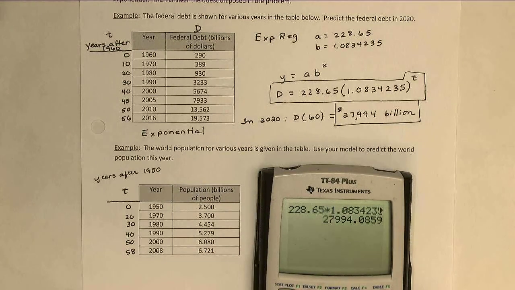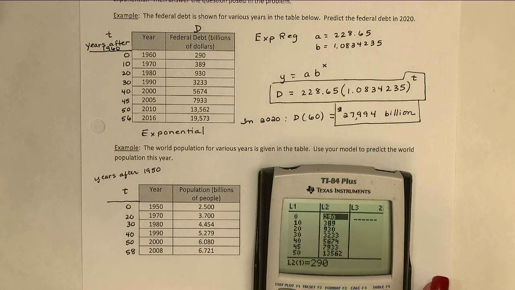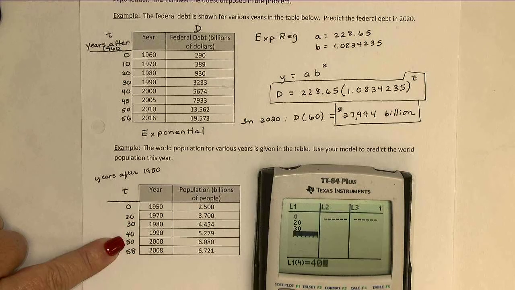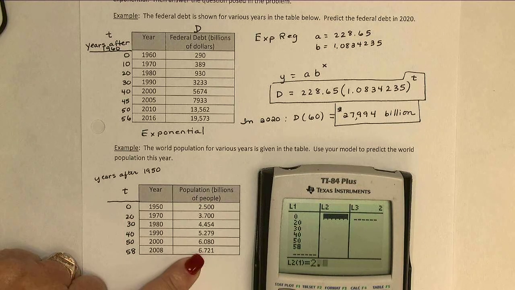So same deal. Back into Stat again and edit, and let's put our new data in. There we go.